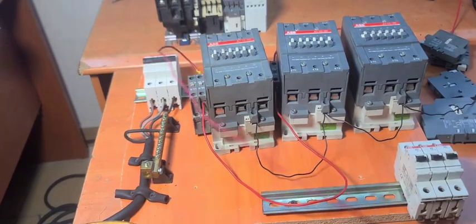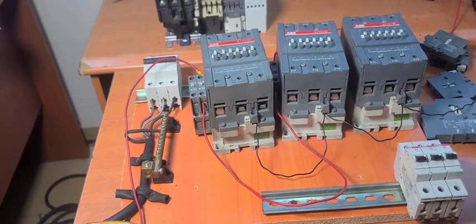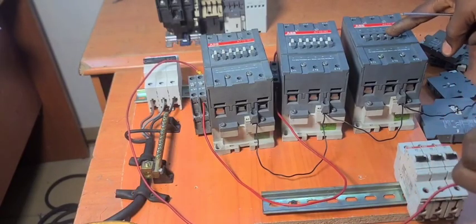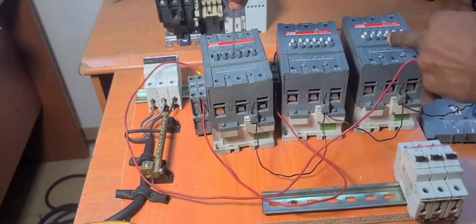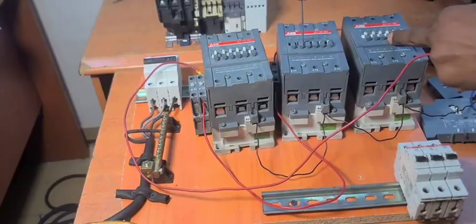So what that means is that if we energize this one, this one is energized. If this one goes down, this one will open. And if this one goes down, this one will open.